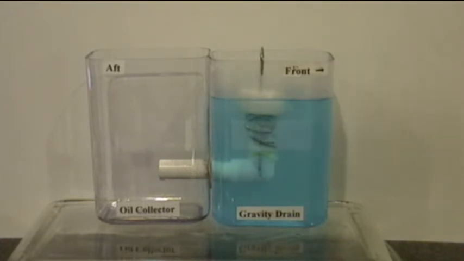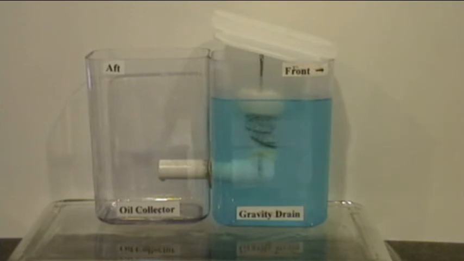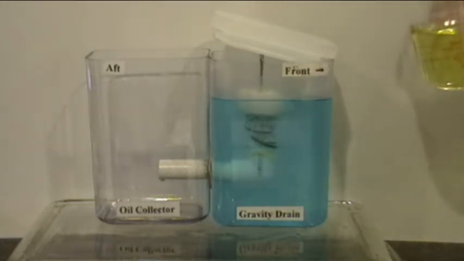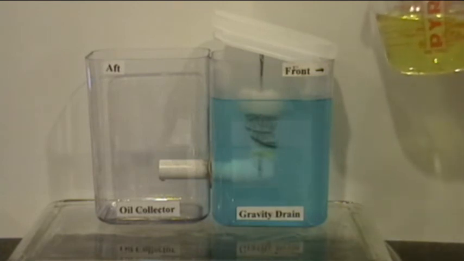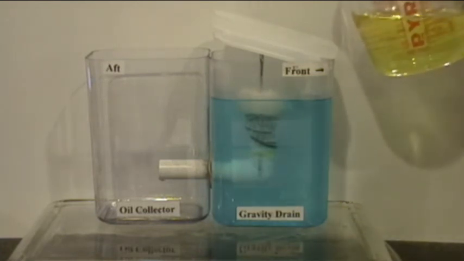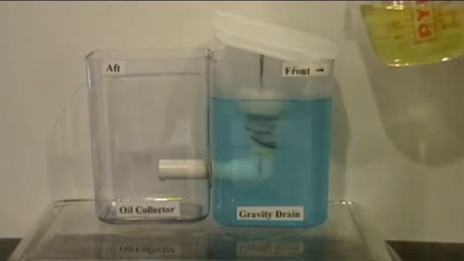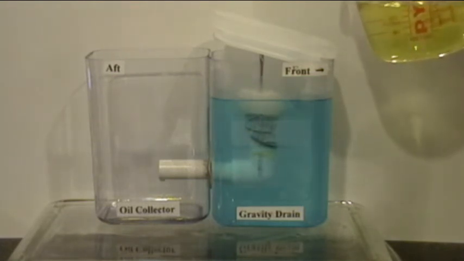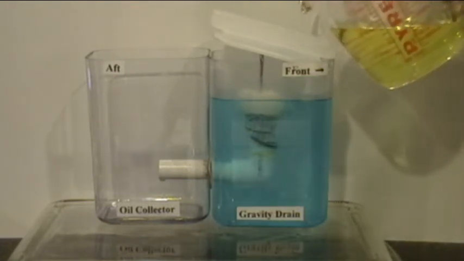Now we will add a layer of oil to simulate what would be delivered to the gravity drain by the missing funnel. The oil is being added slowly to simulate the layer of oil on top of the water as it would be received from the missing funnel.